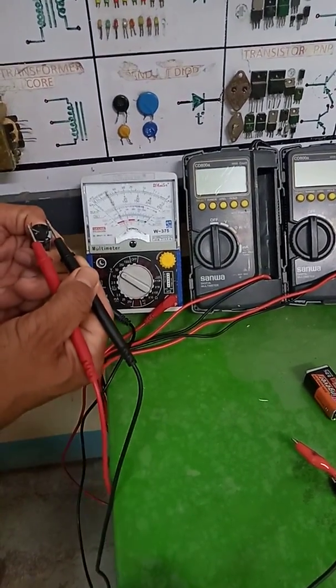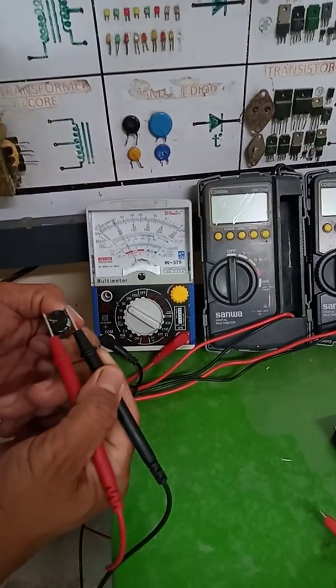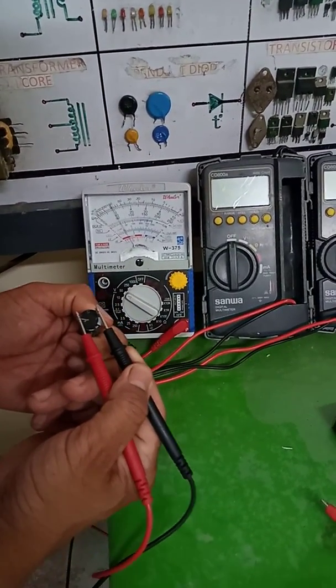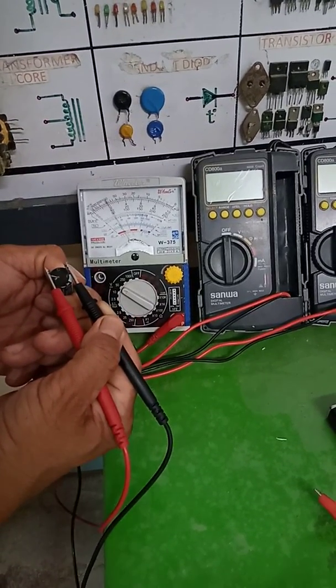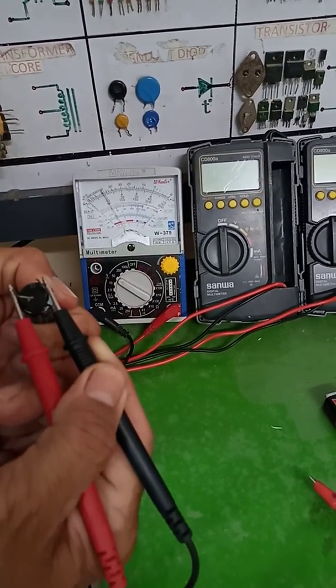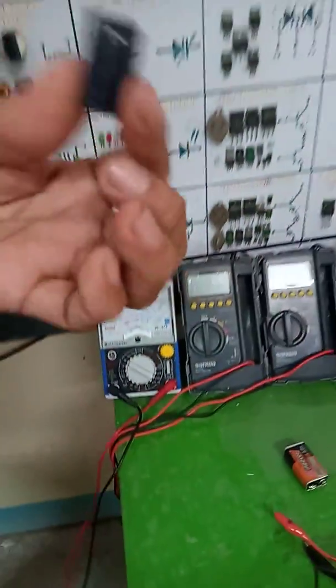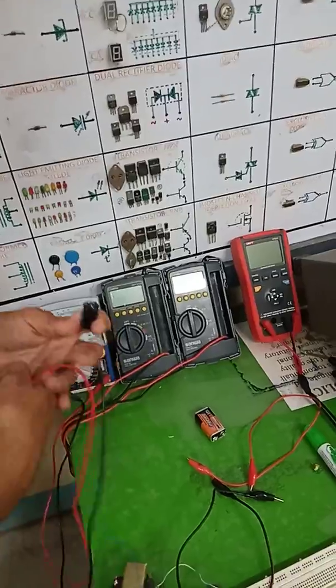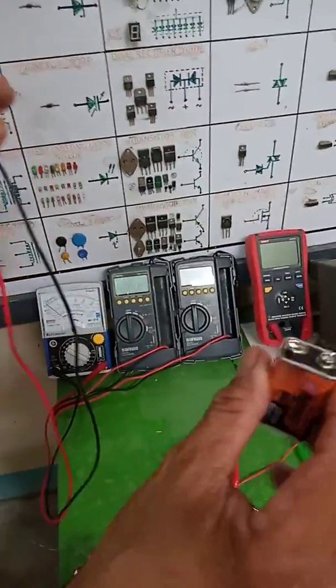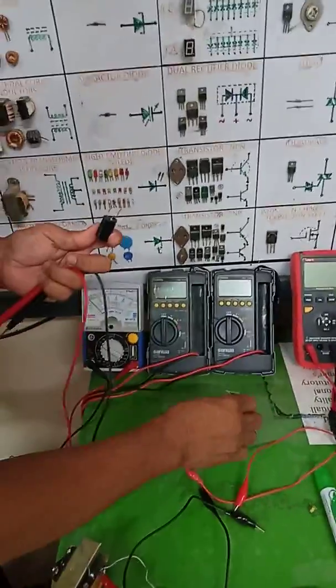We are using the range 50 here, so we read 50, 40, 30, 20, 10. That is below 10. So the amount of voltage stored in this capacitor is actually around 9.5 volts, the same as the amount of voltage in this battery.